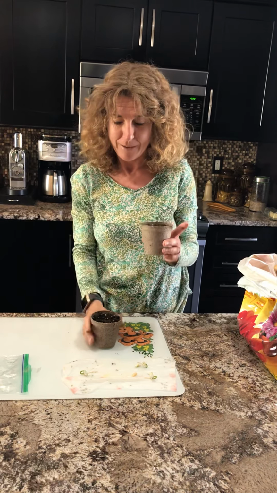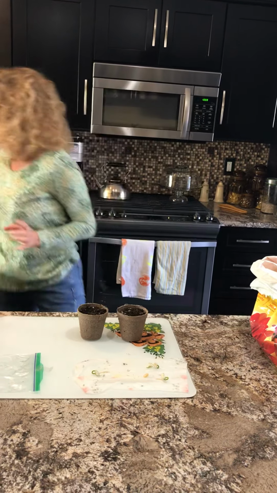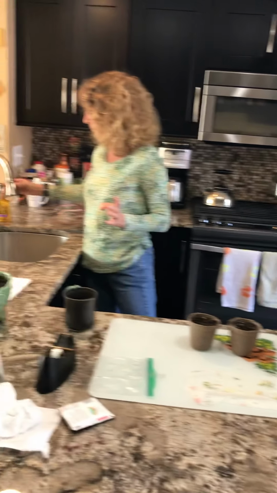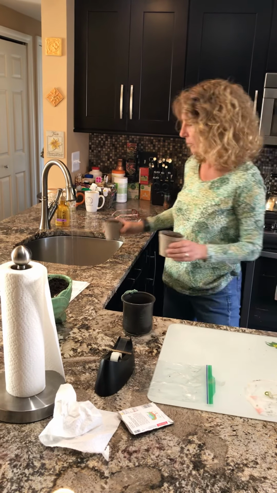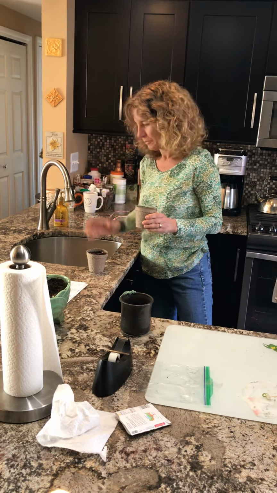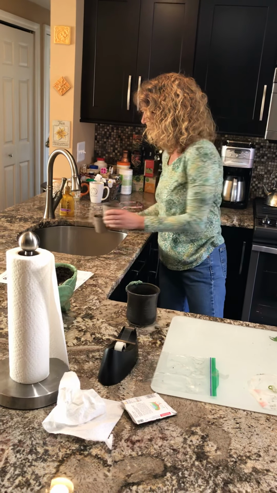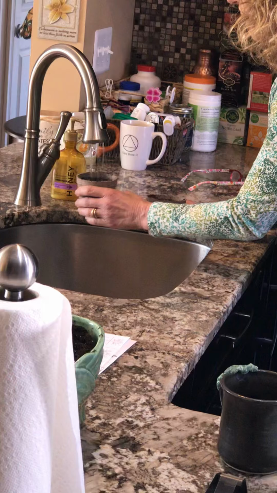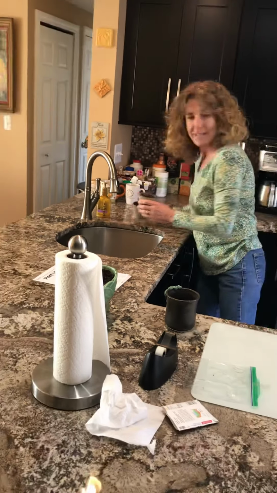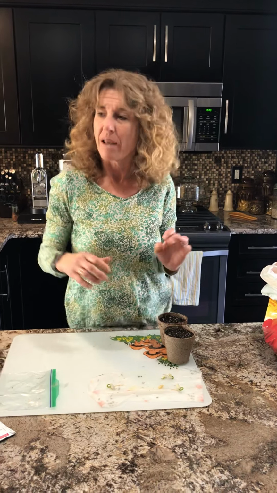So now I have the seed that's turned into a root and beginning to create a sprout. I've given it the dirt or soil that it needs. I'm going to give it a little more moisture. And then I'm going to sit it in the sun where it can get the warmth and the light that it needs to continue its life cycle.